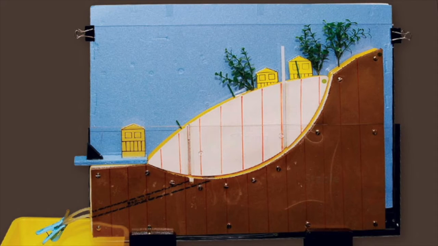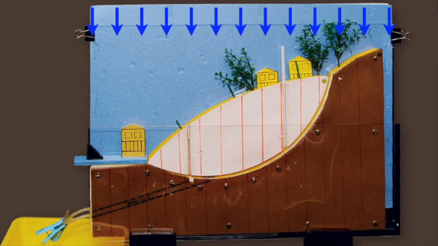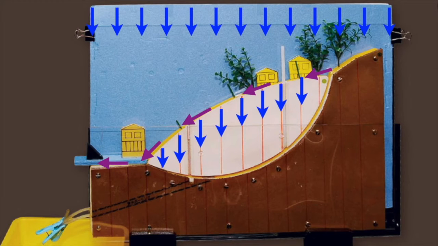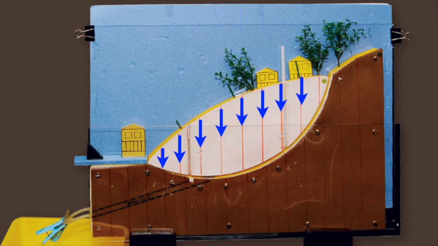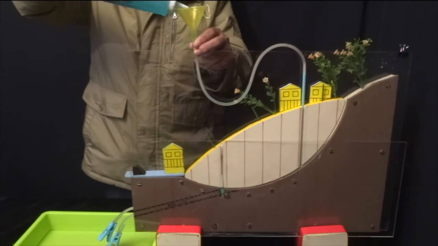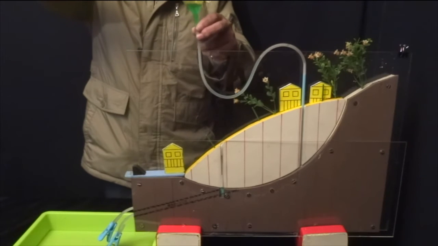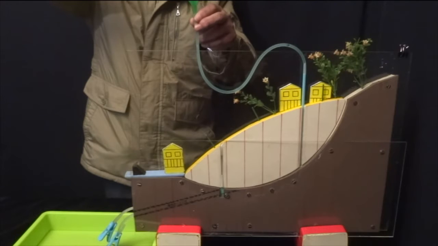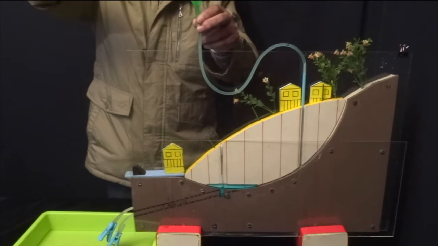Let's have an experiment. Let's think where rain is falling on this model. It is like rain falling on the mountain, where water floods the earth's surface and penetrates into the ground in the mountain in this model. Water infiltrates into the ground from this pipe, and let's see the experiment. In order to penetrate water into the ground, we are pouring water into this funnel through the pipe and the water will enter the ground. We are pouring colored water in the experiment so that we can see the water and recognize the water level inside the mountain.